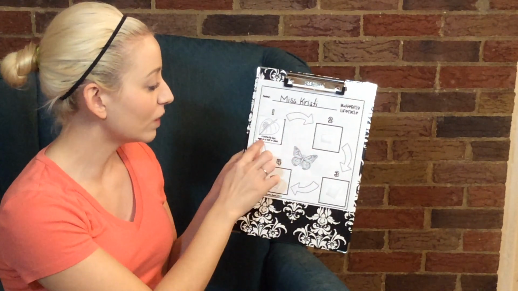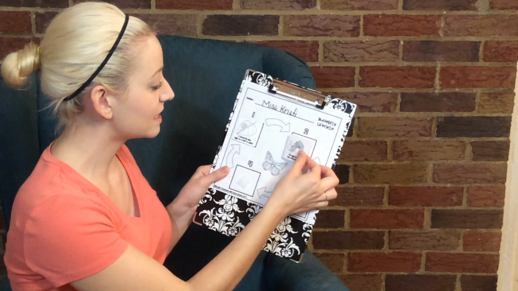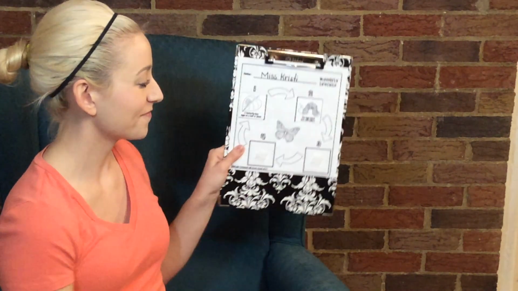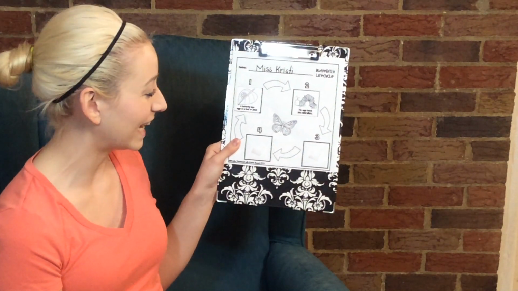Let's look at number 2. What happens after he's out of the egg? What happens? What does he become? That's right, he becomes a caterpillar. So our step number 2 is that the eggs hatch into caterpillars. Awesome job working. All right, step number 3.